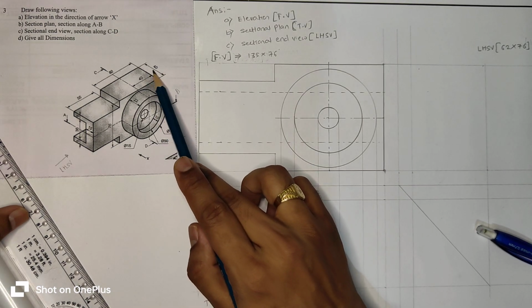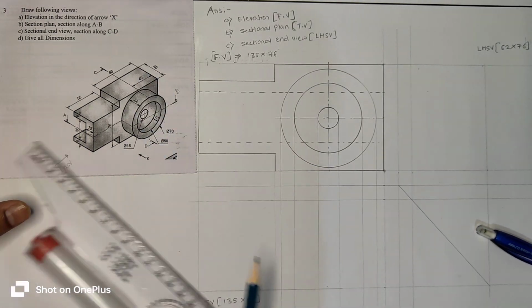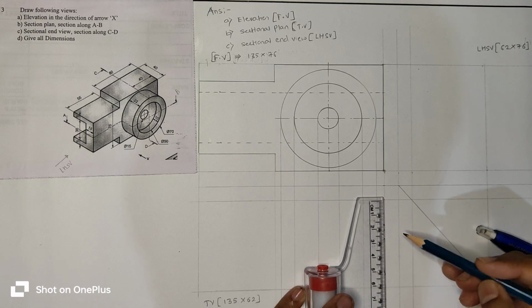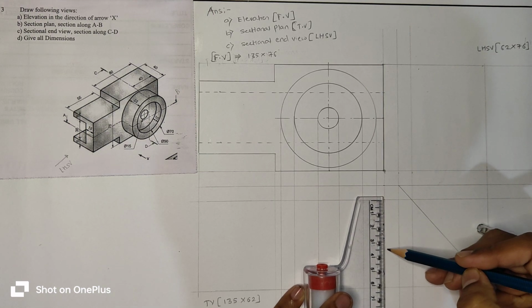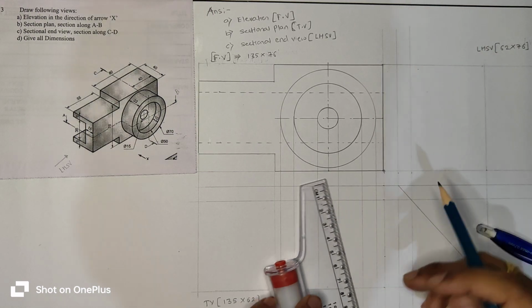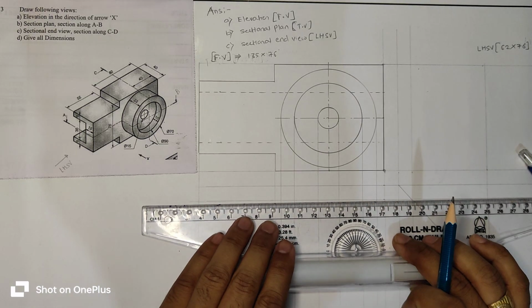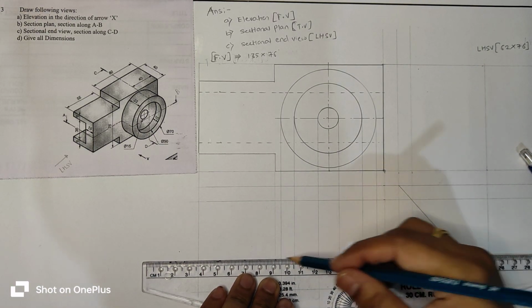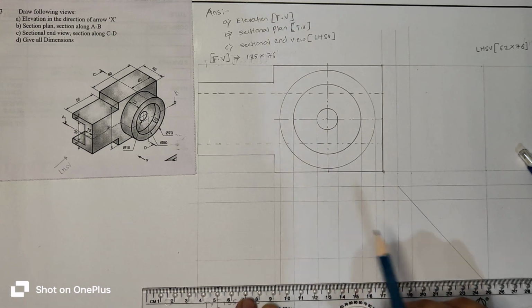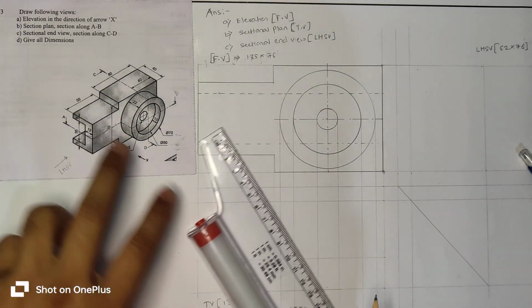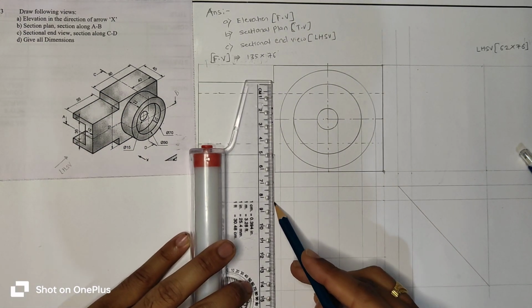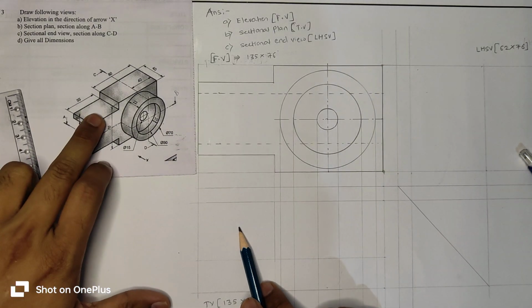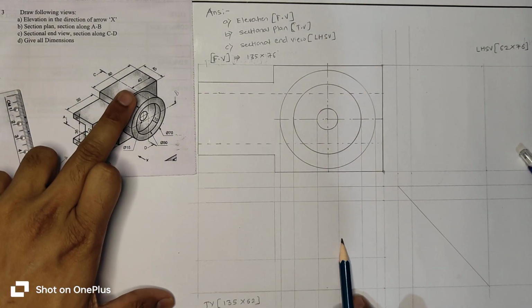It has a width of 40 from this point. This is the starting point of top view, we will take 40 mm and draw a horizontal line. So these are the two rectangles. This one is first and this one is second.